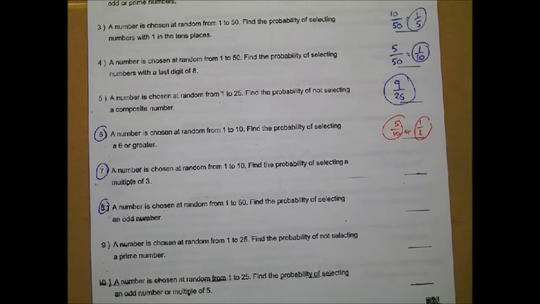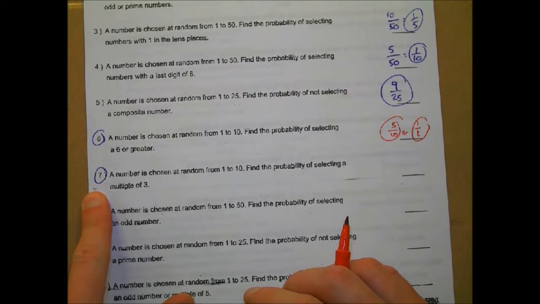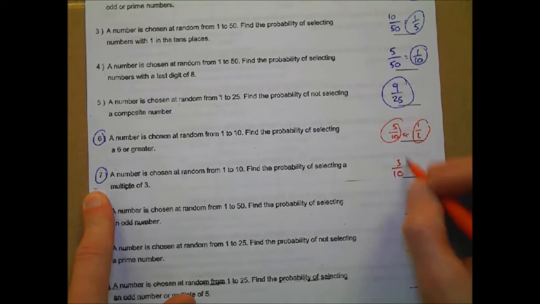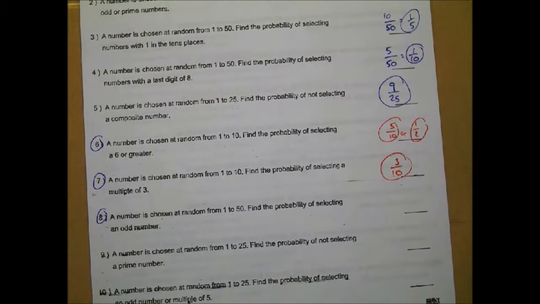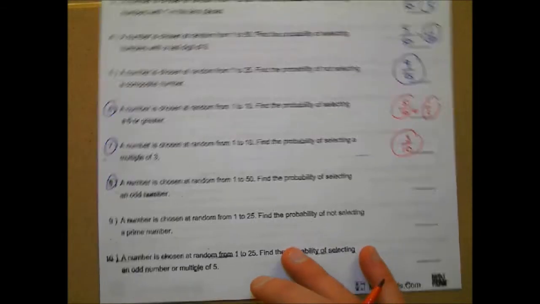Okay. Number 7. A number is chosen at random from 1 to 10. Find the probability of selecting a multiple of 3. Let's go to Matt T. Number 7, what'd you get? 3 over 10. Okay. Multiples of 3, remember, are like 3 times 1, so 3. 3 times 2, 6. 3 times 3, 9. You could also think of it as numbers that are divisible by 3. Those are also multiples of 3. Very good, Matt T.